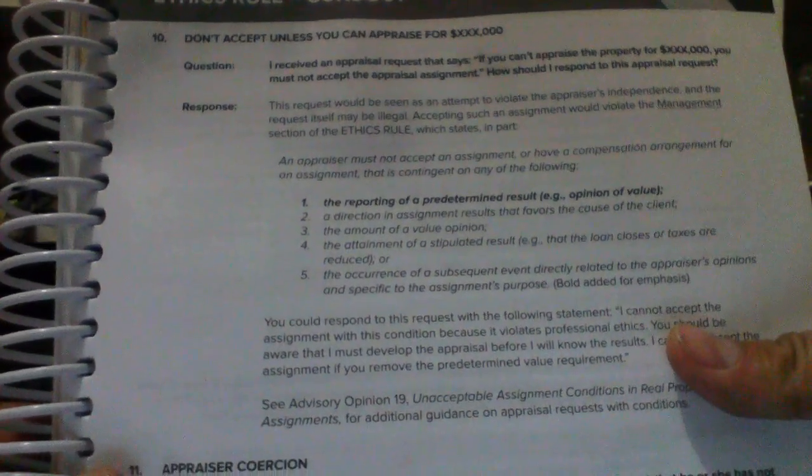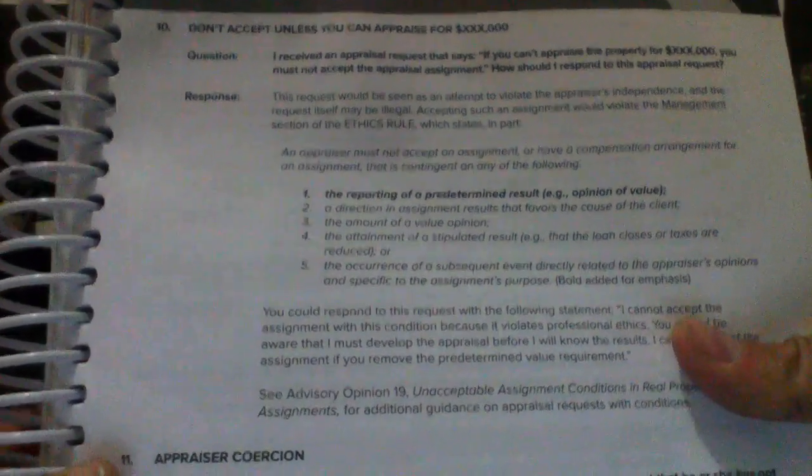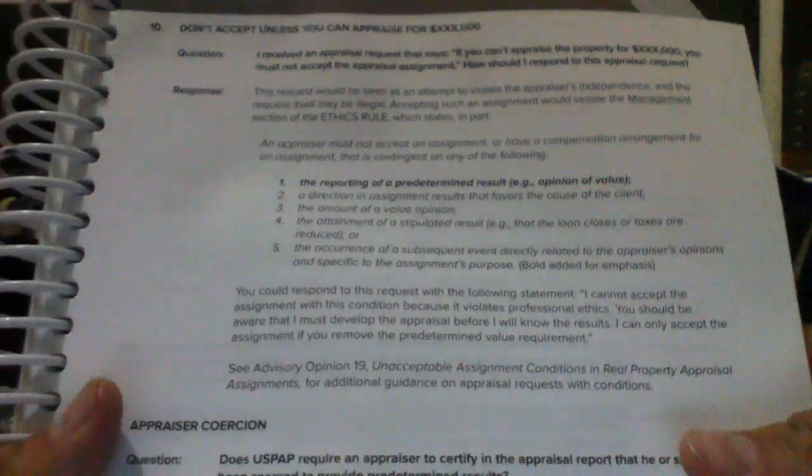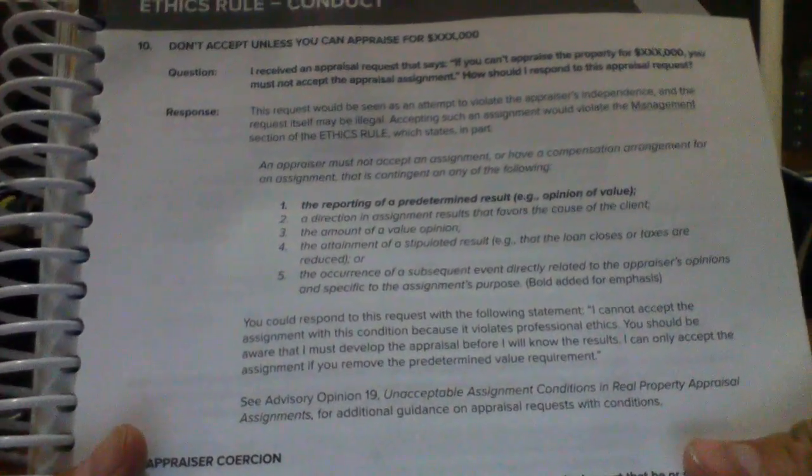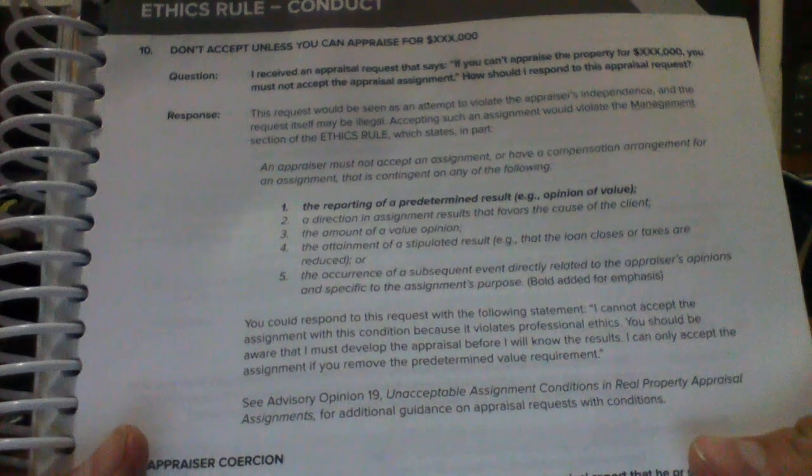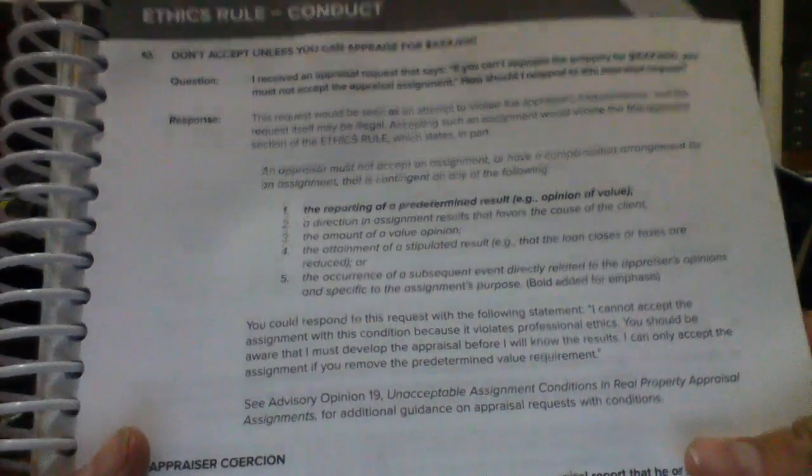This request would be seen as an attempt to violate the appraiser's independence, and the request itself may be illegal.